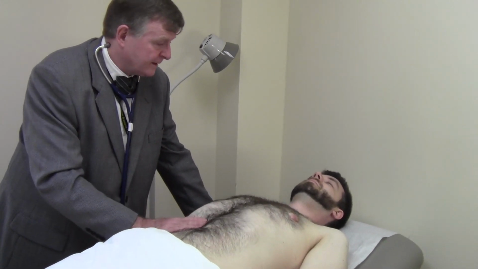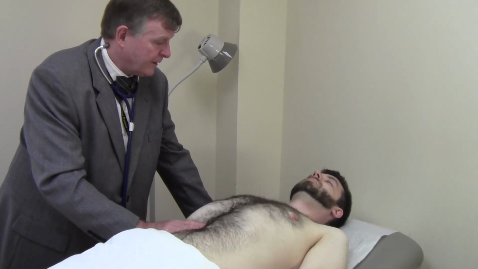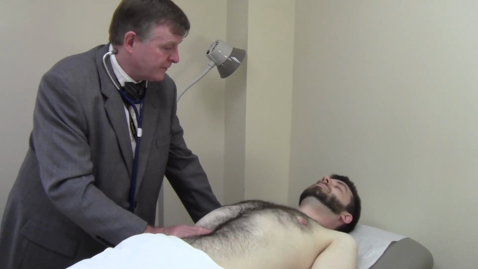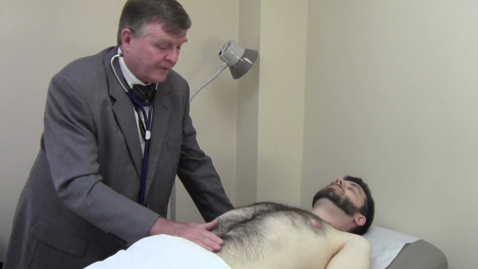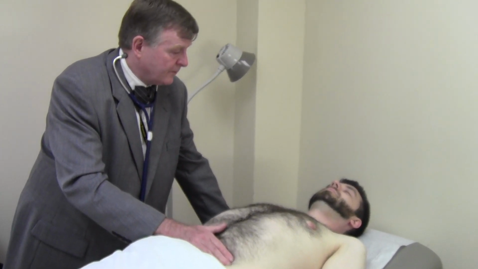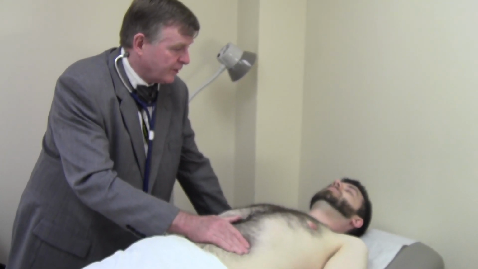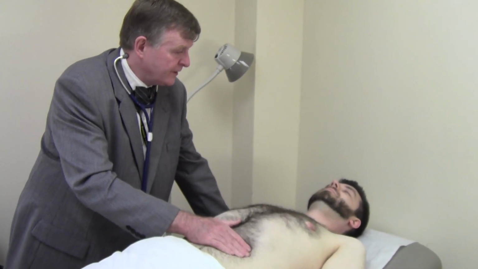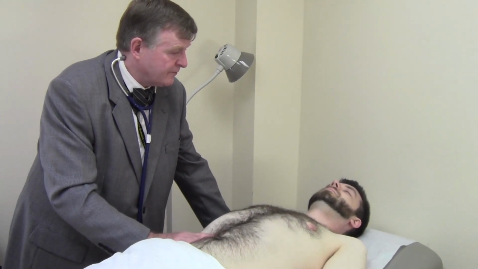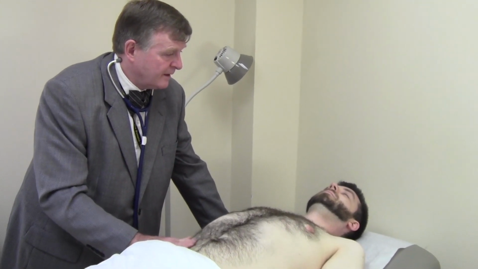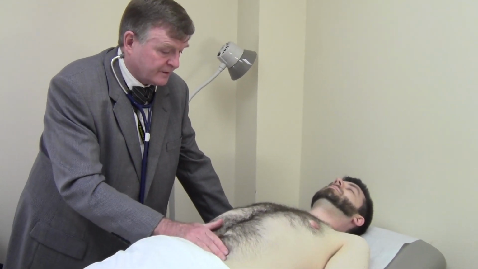I'm going to press a little deeper, again looking for evidence of tenderness, but also feeling for a tensing of the muscles, so-called guarding. Guarding can be voluntary. People can tense the muscles just in response to the pressure, or involuntary if there's peritonitis, in which case the muscles will be tense to protect the abdominal structures.